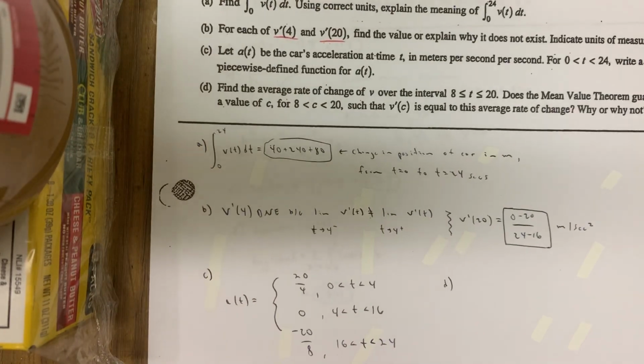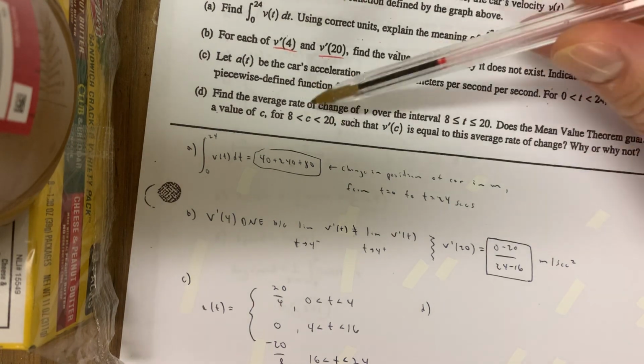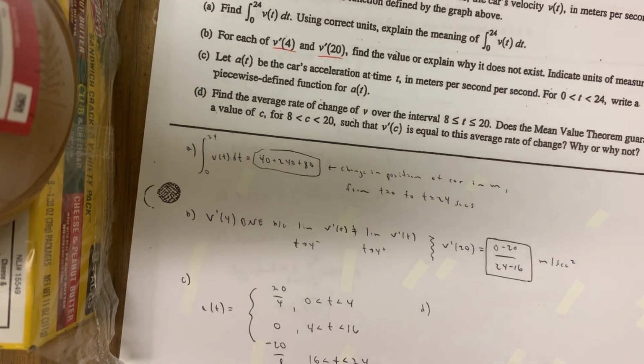Part D is 2 parts. Find the average rate of change of V over the interval 8 to 20. Does the mean value theorem guarantee a value of C from 8 to 20 such that V prime of C is equal to this average rate of change? Why or why not? Slow things down.